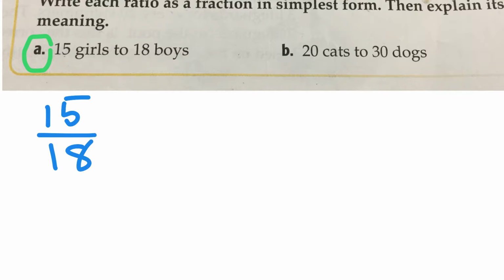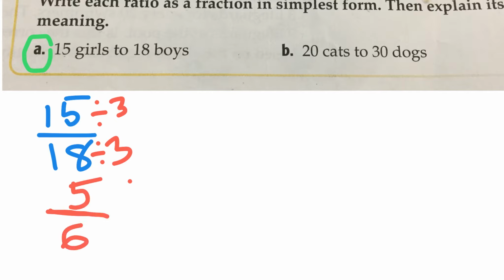Oh, I didn't know. What'd you do? I got confused because I forgot that 3 could go into 18. Okay. But you see now, right, how to do it? So I divide by 3. So do that really quickly. And tell us what you would get. 5 over 6. So 15 over 18 reduces to 5 over 6. That's correct.